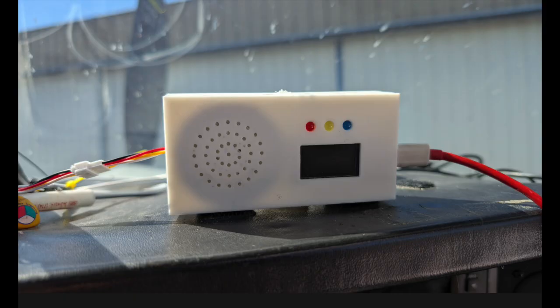So here's the constructed unit. It's 3D printed on a Creality printer. It's a fairly small device, about 110 millimeters by 60 millimeters, which is the X and Y dimension, and it's about 25 millimeters deep. And all the parts fit within it. On the left side you can see the speaker, which is about a 50 millimeter size speaker, and the display is to the right with the 3 LEDs on top.